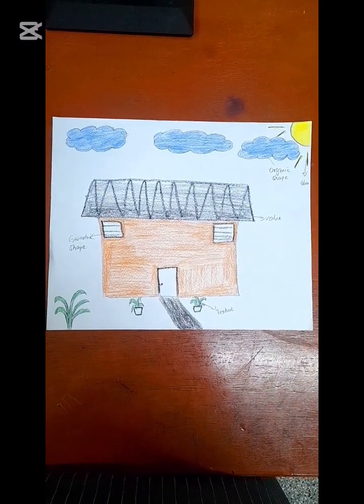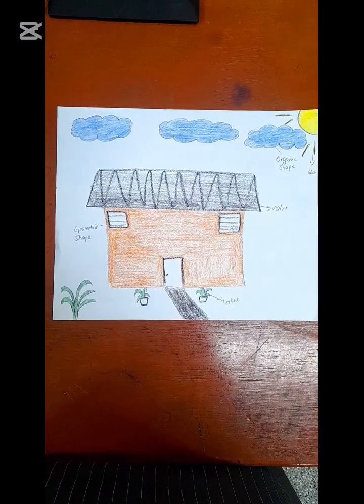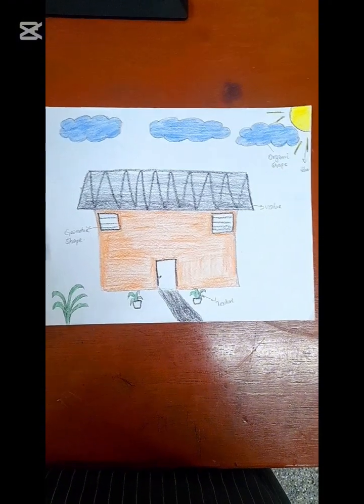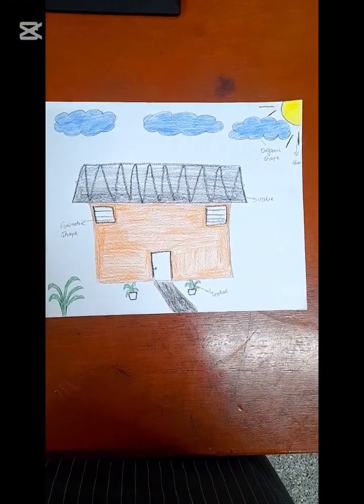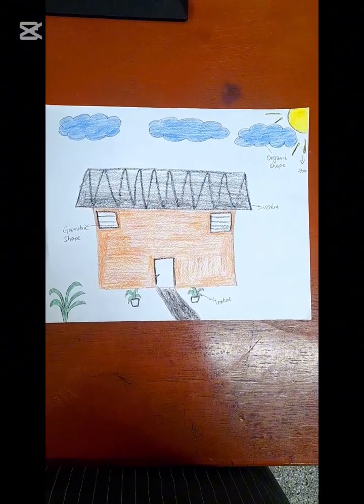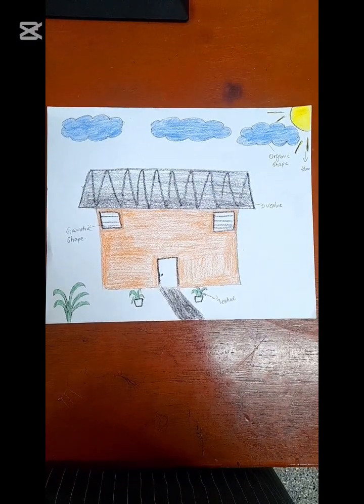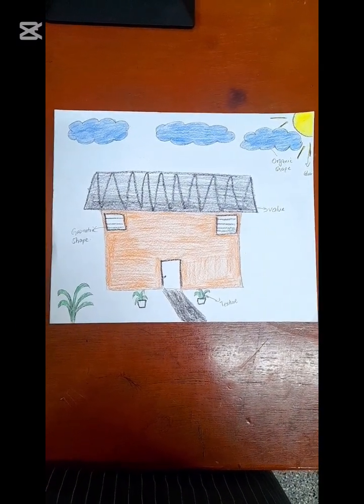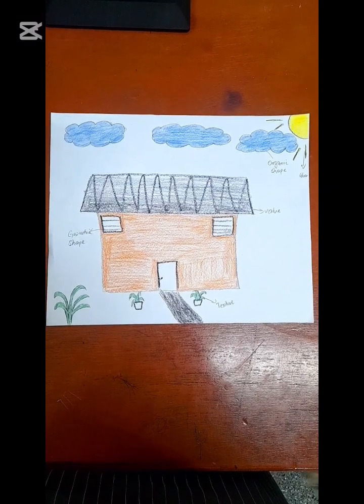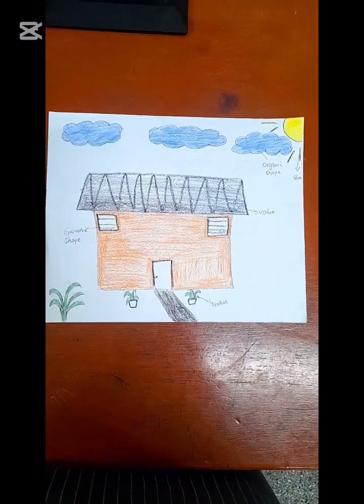Okay, so we're seeing a lot of incorporation of the elements of art. We're seeing the use of geometric and organic shapes. We're seeing a bit of texture in our plants. We're seeing color being used. We're seeing value being used on the roof.